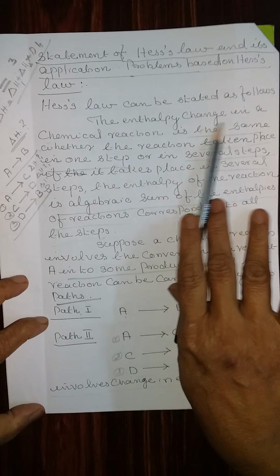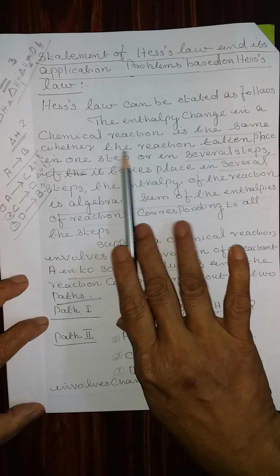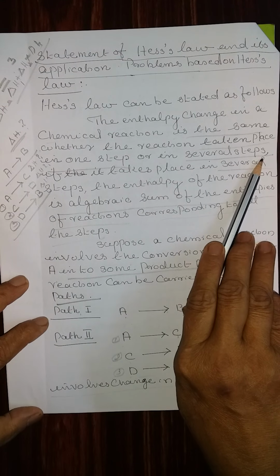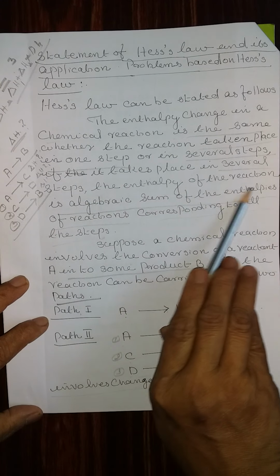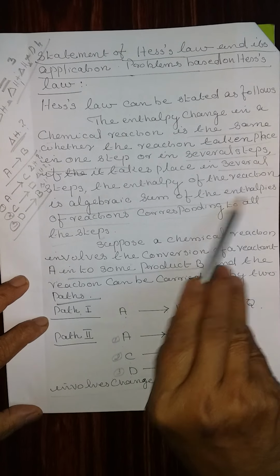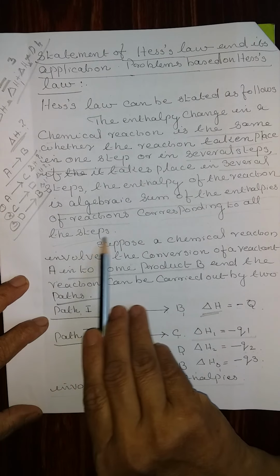The enthalpy change in a chemical reaction is the same whether the reaction takes place in one step or in several steps. If it takes place in several steps, the enthalpy of the reaction is the algebraic sum of the enthalpies of the reactions corresponding to all the steps.